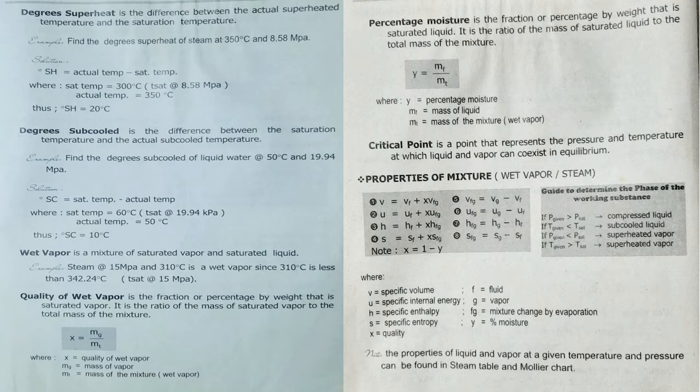Vfg is equal to Vg minus Vf, Ufg is Ug minus Uf, Hfg is Hg minus Hf, Sfg is equal to Sg minus Sf. Where can you find these Vf, Vg and so on? You can find them in your thermodynamics table, at a corresponding temperature or pressure.